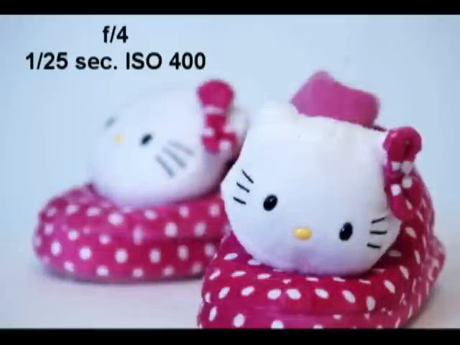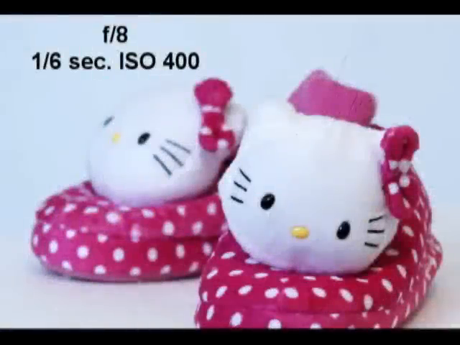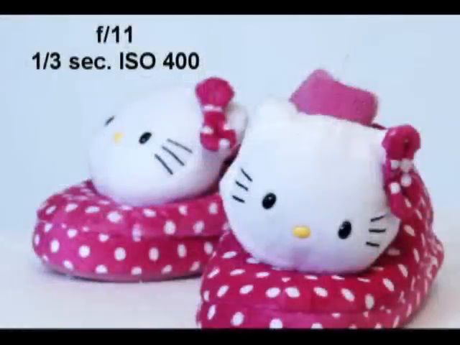These are a few pictures I took of my daughter's slippers. You'll notice in the first one here that I focused on the foreground and the background is blurred out at f4, and you'll notice that as I go up with the f-stop, I also go down with the shutter speed because I need to compensate for the light. Remember, when I'm going up with the f-stop, I'm closing the aperture grill.